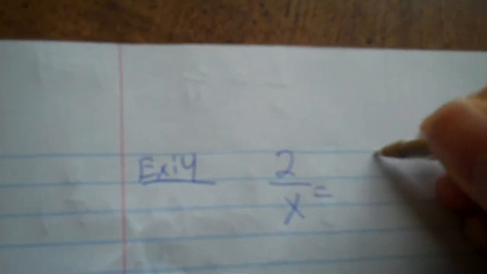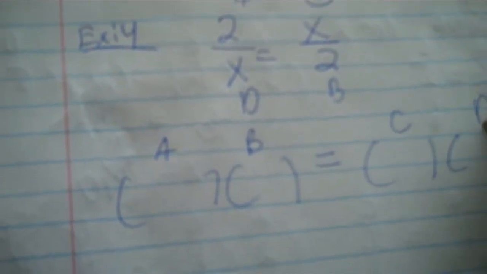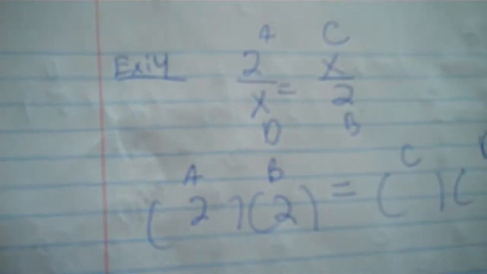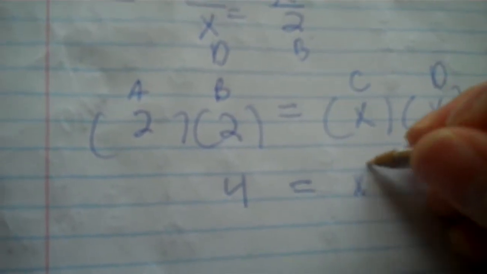So example 4. We have 2 over x equals x over 2. So A, B, C, D. So I'll take A times B over here and C times D over here. So A times B, it's going to be 2 times 2. And over here I'm going to have x times x. So 2 times 2 is 4. X times x is x to the second power.